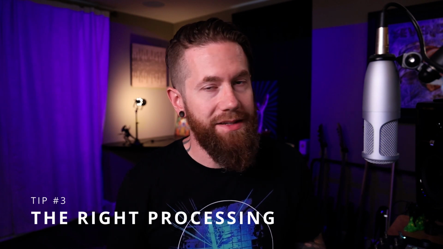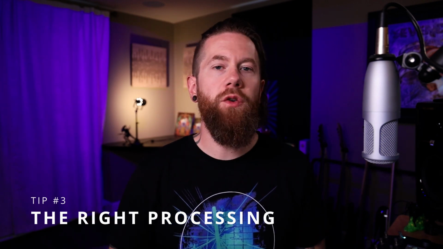And continuing on, tip number 3 is the right processing. All too often I have seen folks who are just inexperienced with mixing slap on a ton of compression on the drums and think that's basically how you get that larger than life drum sound in your mixes. Just compress the hell out of everything. And that's not how it works. In fact, the opposite can be true as well, where knowing when not to process something is just as important as when to process something.